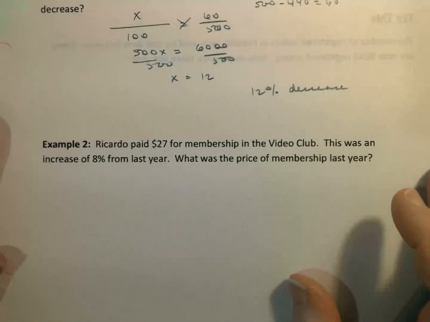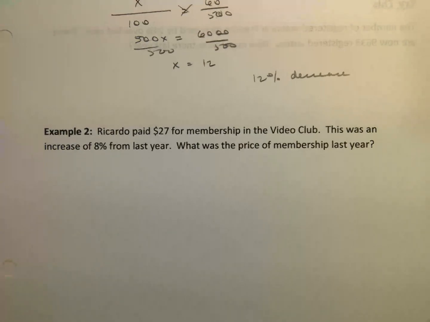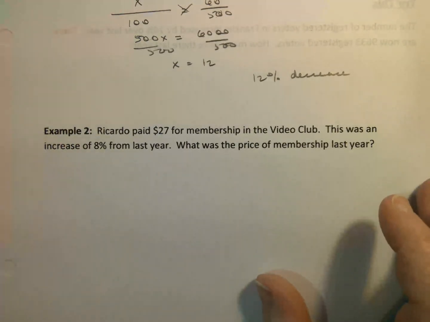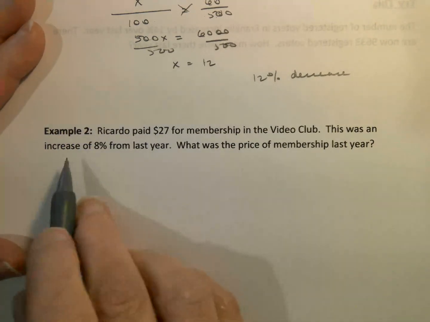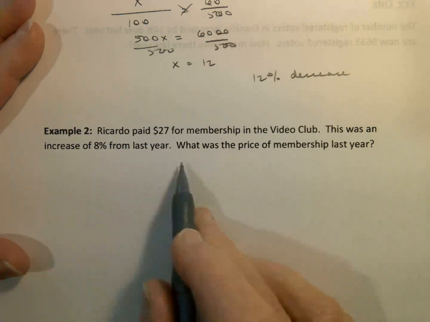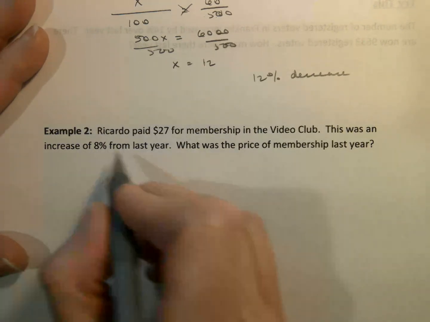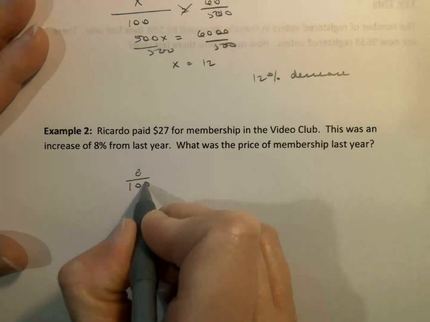All right, example 2. Ricardo paid $27 for membership in the video club. They don't have video clubs anymore because we don't go out and rent videos. You do everything online. This was an increase of 8% from last year. What was the price of membership last year? So the increase was 8%. So it's 8 over 100.